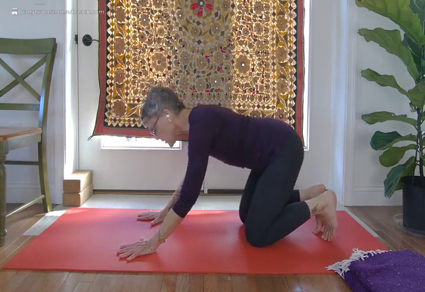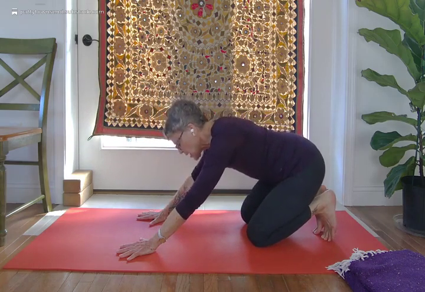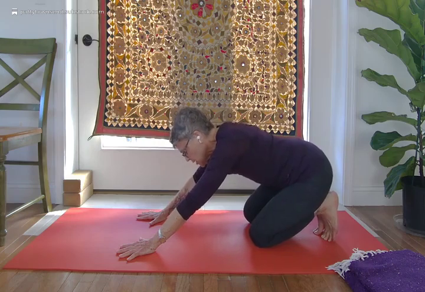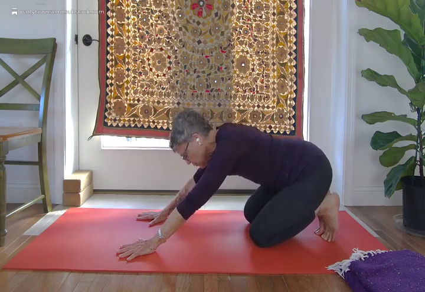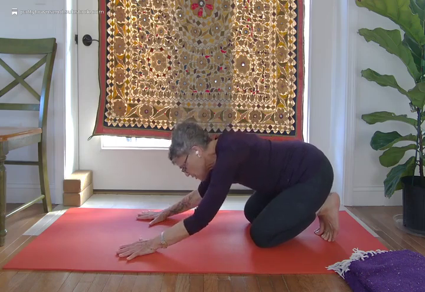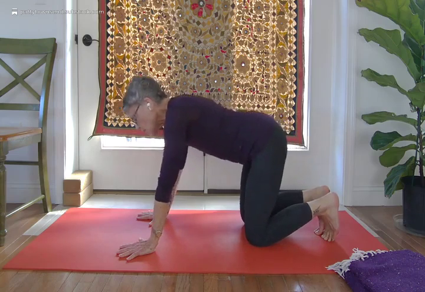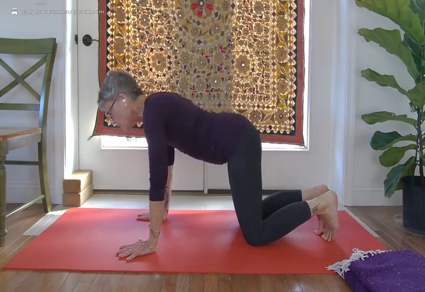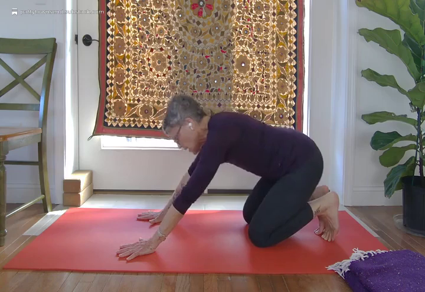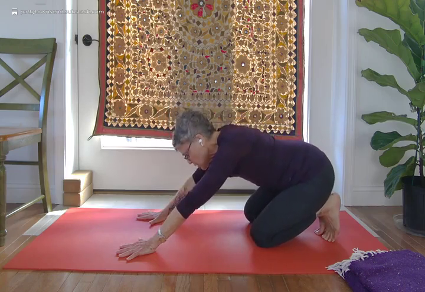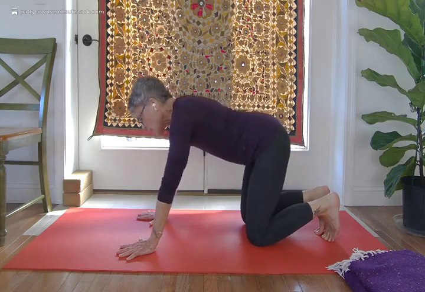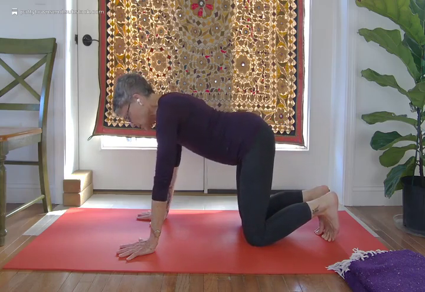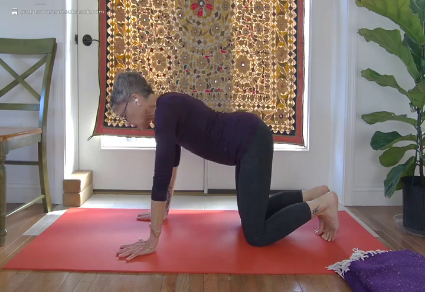Inhale, turn your toes under and push with your hands to rock back. So your hips just come back over your heels. And then bend your elbows. Because if you don't bend your elbows and you just rock out over your wrists, dollars to donuts, you lost the connection.